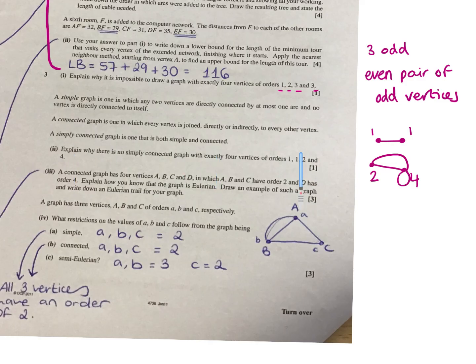Well, first of all, if one of them's got a node of order 4, it's going to cause a loop. Okay? Also, when you're reading this, you can see where it says, and no vertex is directly connected to itself. With an order 4, the vertex is going to be directly connected to itself. So that's one. The other thing, it says no simply connected. So that's a simple graph, but this is asking simply connected.